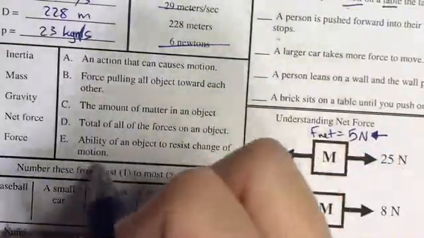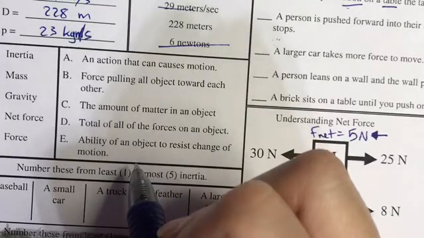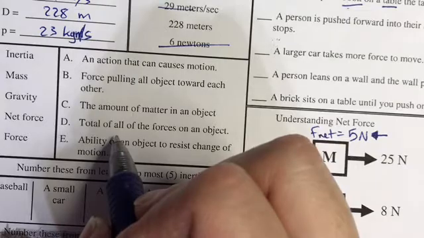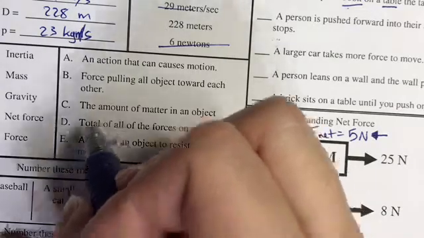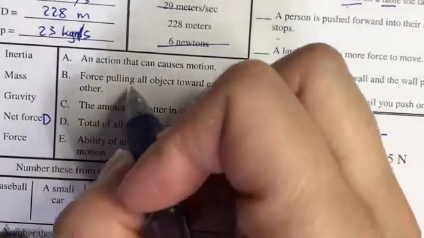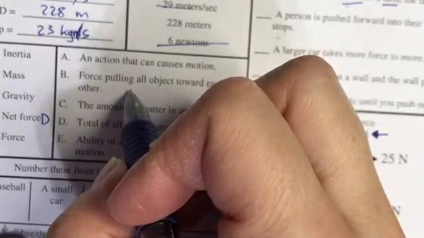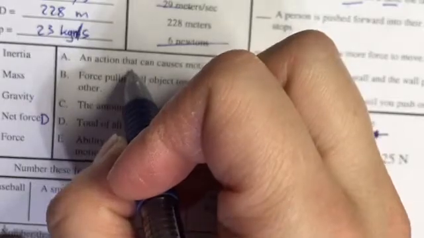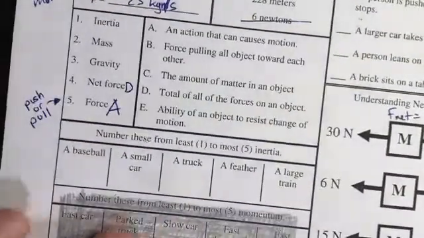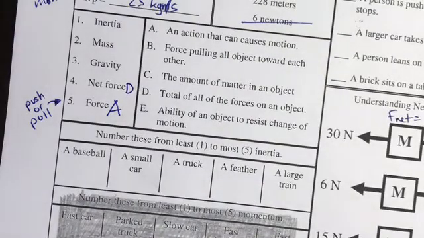So is the ability of an object to resist a change in motion? No. Total of all the forces acting on an object? That's not force. That's net force. The amount of matter in an object, the force pulling all objects towards each other, or an action that can cause a motion. There you go. Action that can cause motion, force.